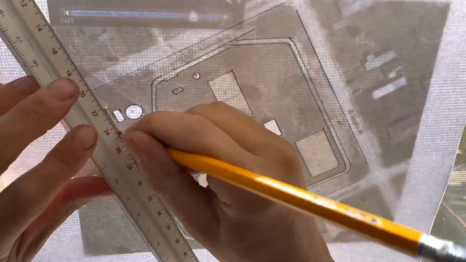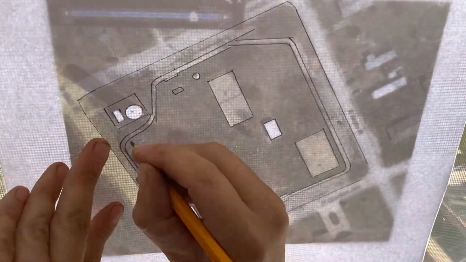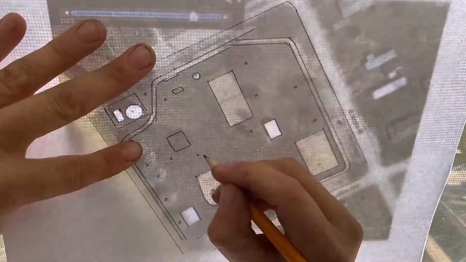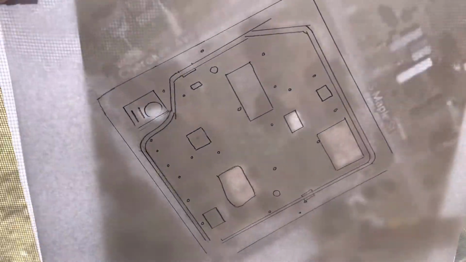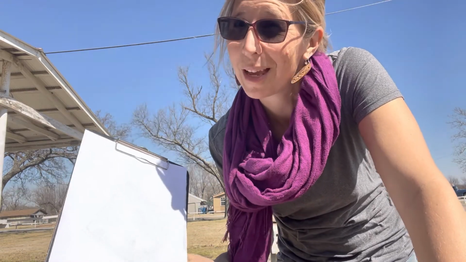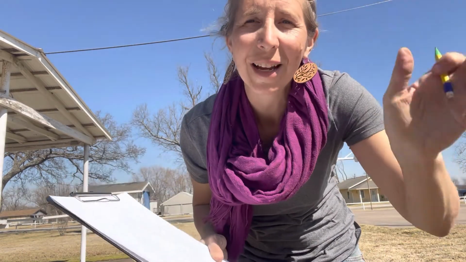See all the main infrastructure going in. That was easiest to see with this one satellite map. And then I switch it to the other satellite map. Bloop, bloop, bloop. And that was easier to see the trees. You've got your base map kind of drawn out in pencil by now.